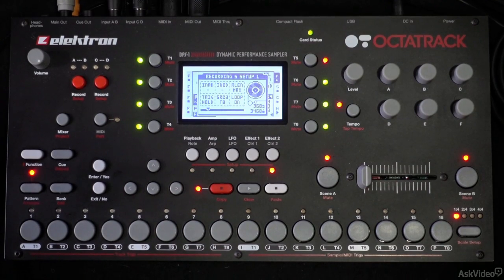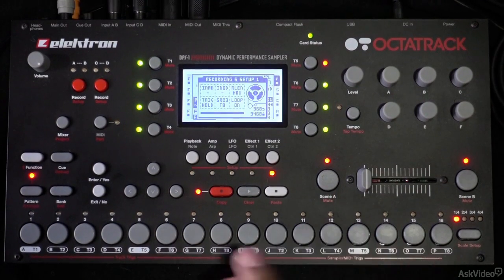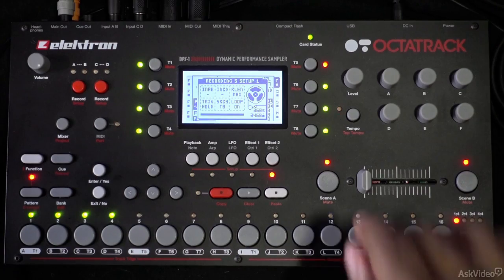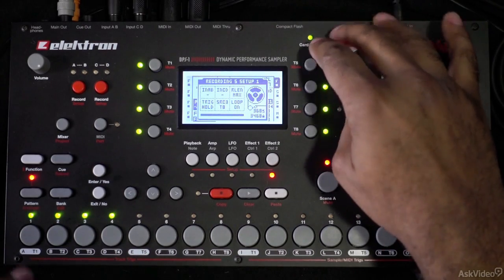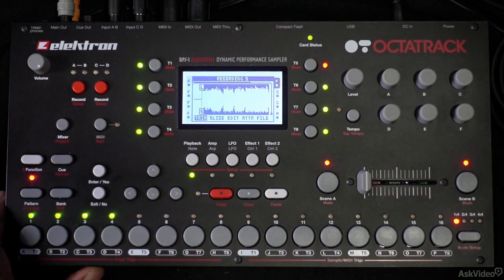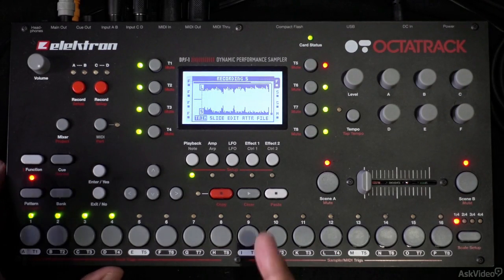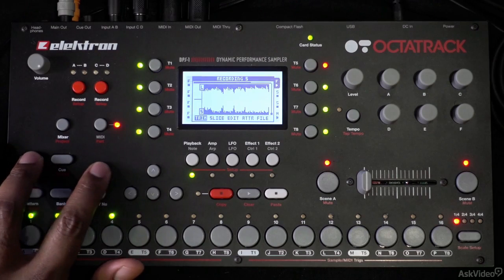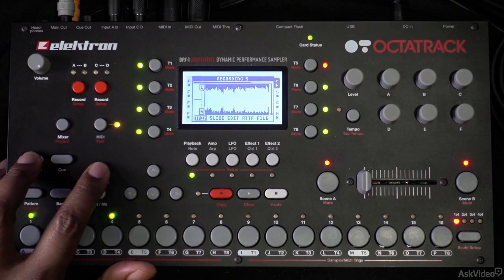All right, and we're done, and I will stop the recording. Get out of the grid record mode. So we recorded this to track 5. Let's see what we've got. I'm gonna hold track 5, edit, and there's our compressed beat. If I want to hear this from here, I can just hold function and press yes. And there it is.